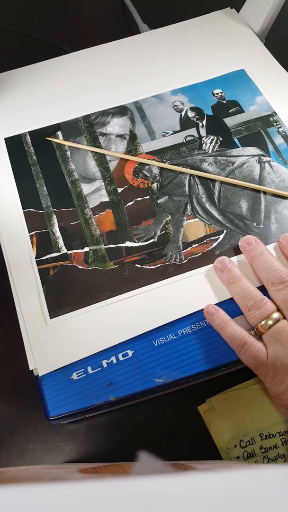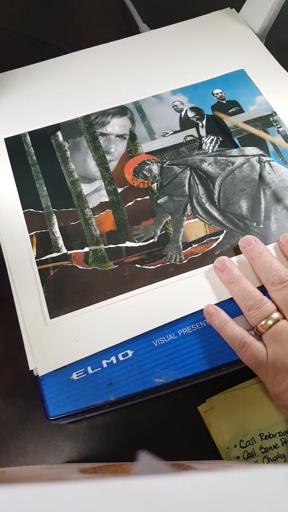Let's look for a minute, too, at a contrast between this figure and these figures. This figure is prone. He's actually crawling. These figures are upright. This figure is wearing a sack-like or bag-like garment, and these three fellas here are wearing very pressed, crisp, neat suits.